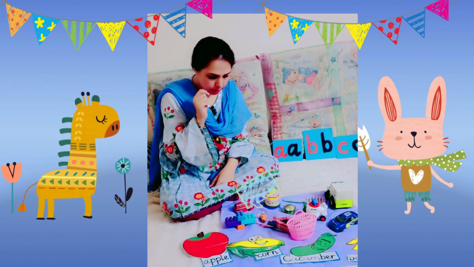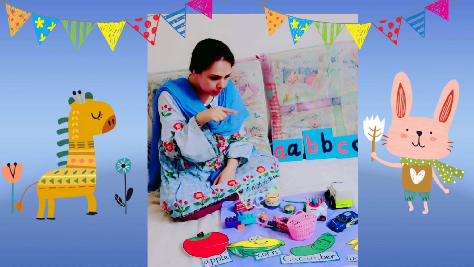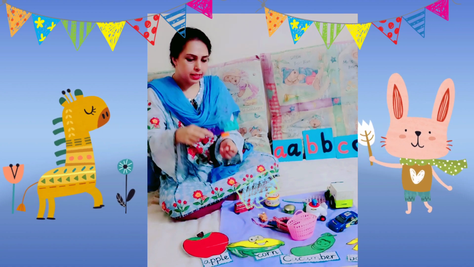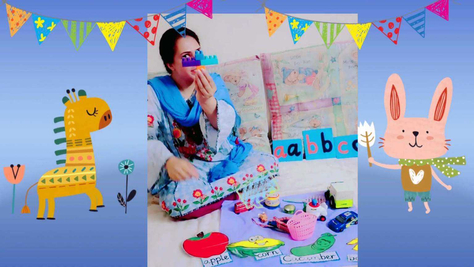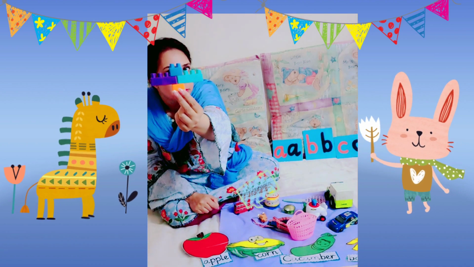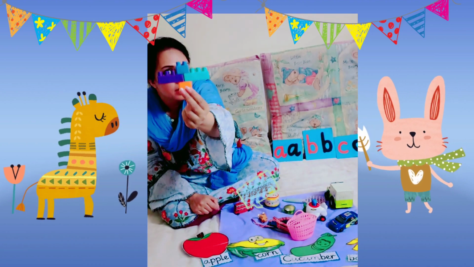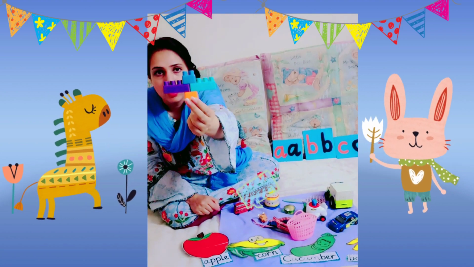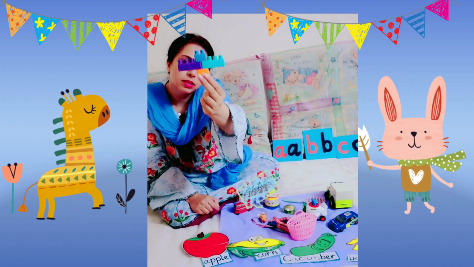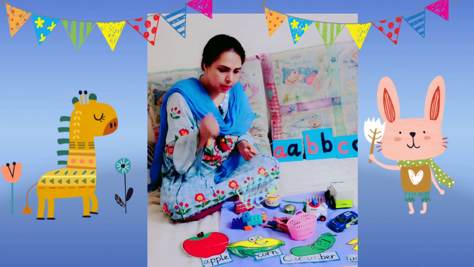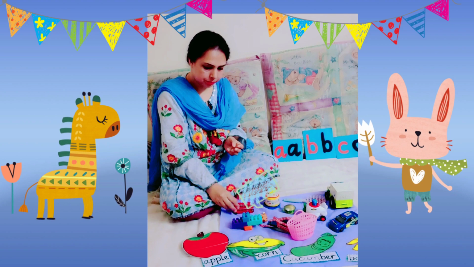Okay, one more thing. I spy with my little eye that there is something over here. I can see these in my hands. It's a blocks. Blocks. Okay. So I'm going to reinforce.